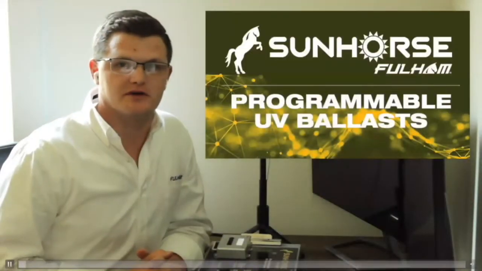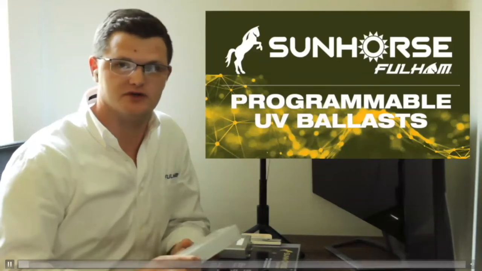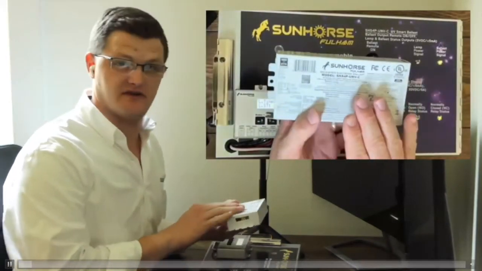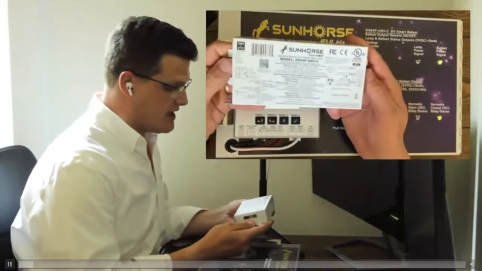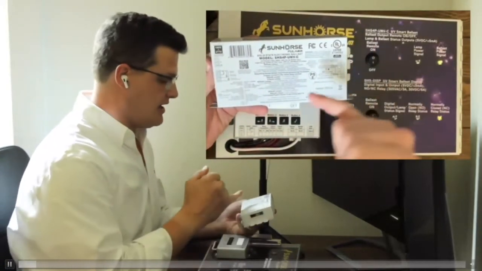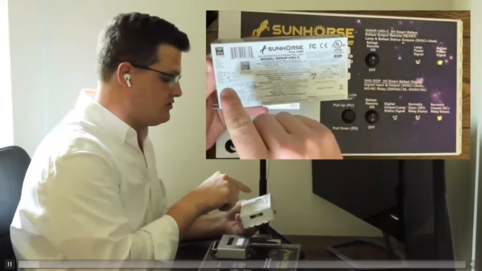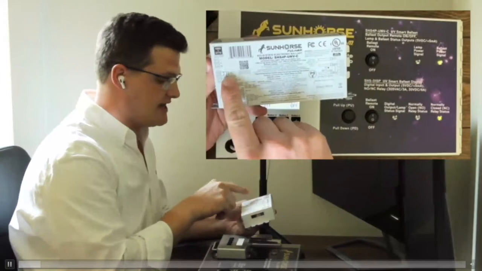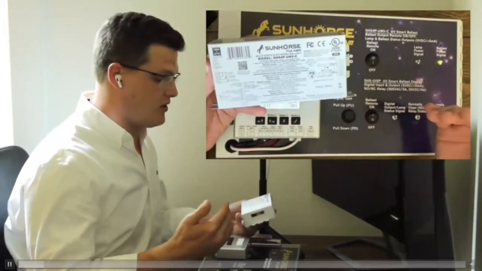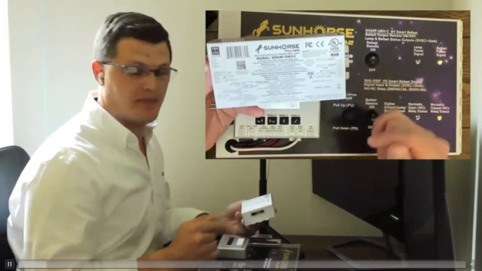Hi, I'm Stephen with Fulham, here to share with you today our new programmable smart ballast line. We have two new smart ballasts we've just released, the SHS-4P and the SHS-15P. The SHS-4P has all the features you expect from our SunHorse ballast line, including LED indicators for both power to the ballast and the lamp, and a new remote switch, which is a feature we just added, all the certifications you need for both domestic and international business, 120 to 277 volt input, and 1 or 2 lamp operation.